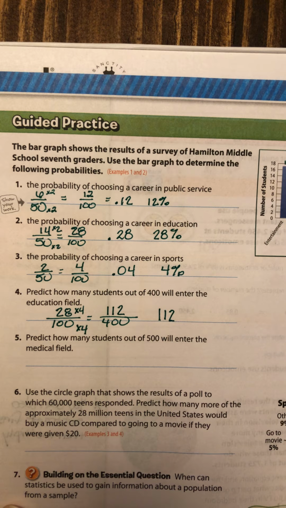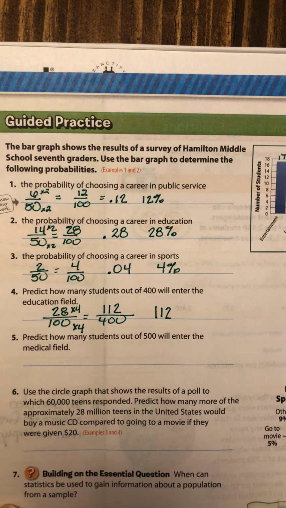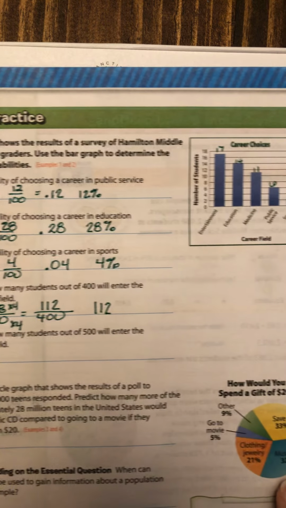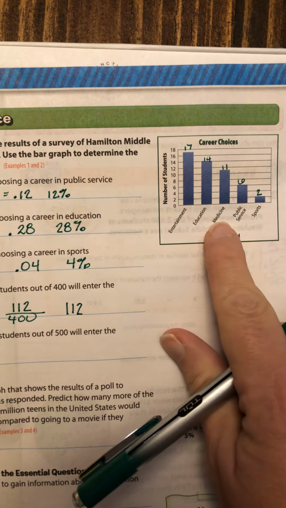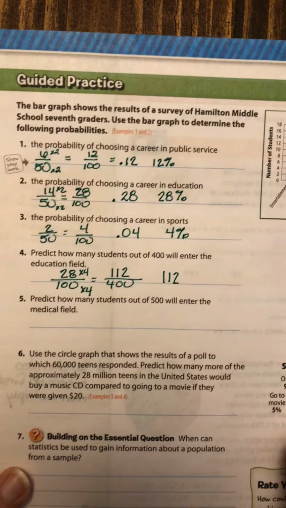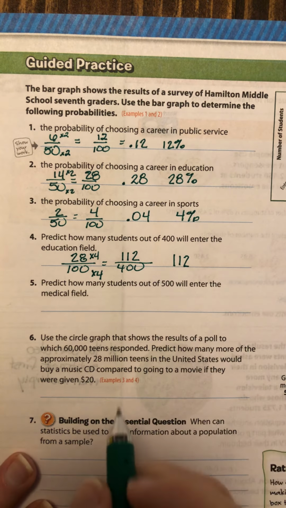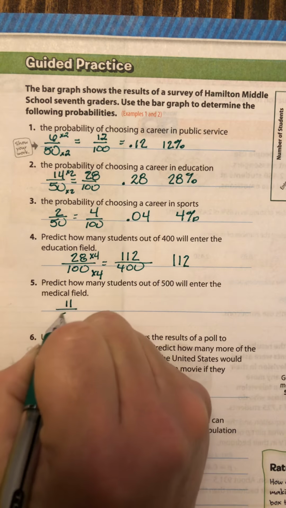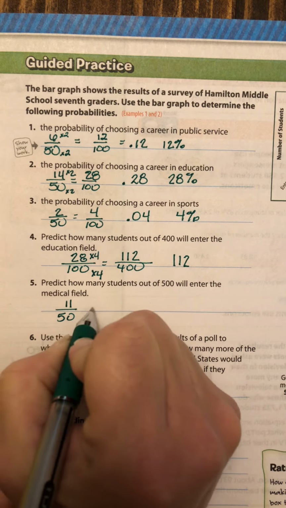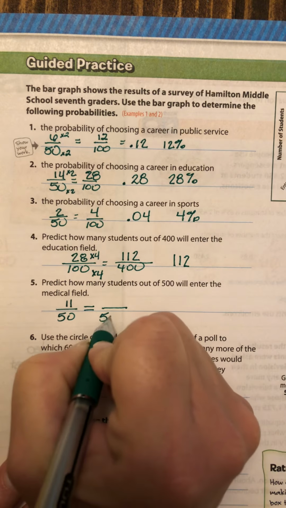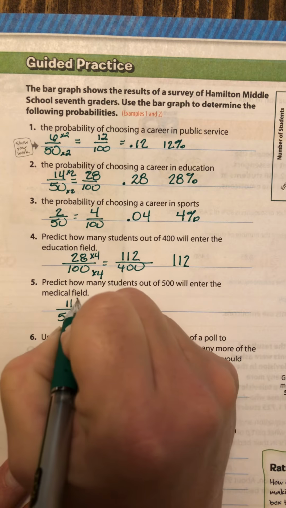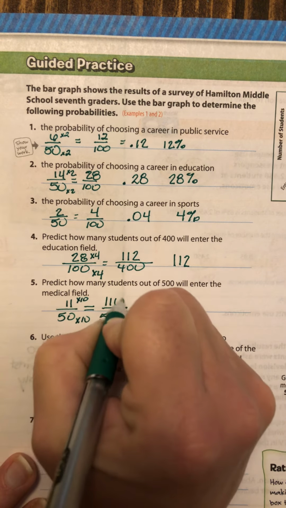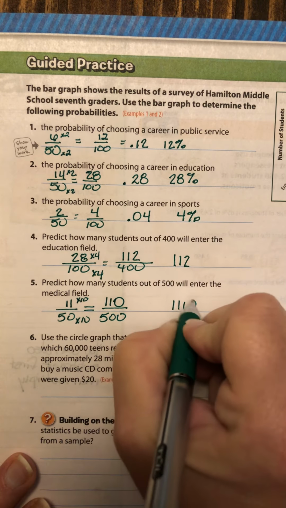Predict how many students out of 500 in the medical field. So let's look over here for medical. It's 11. So we have 11 out of 50. How many out of 500? Scale factor here would be 10. So it's 110.